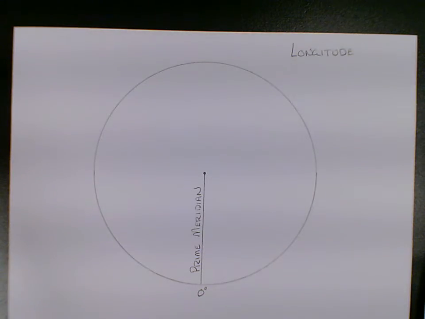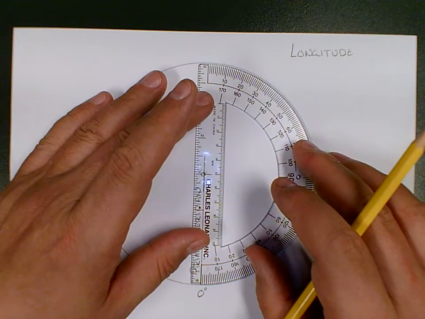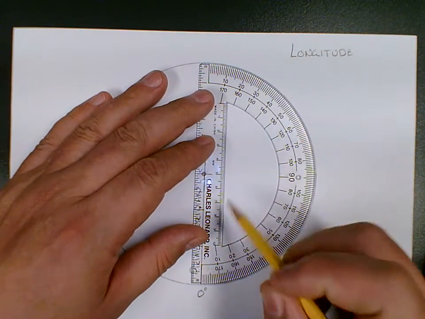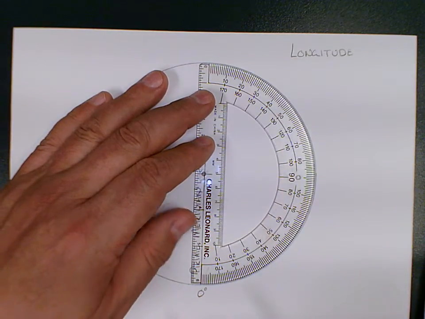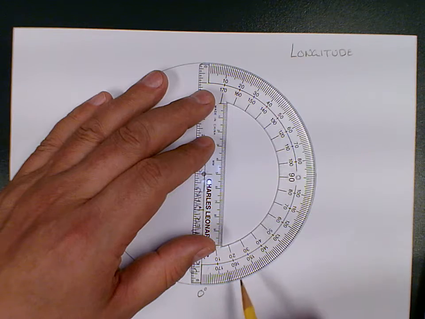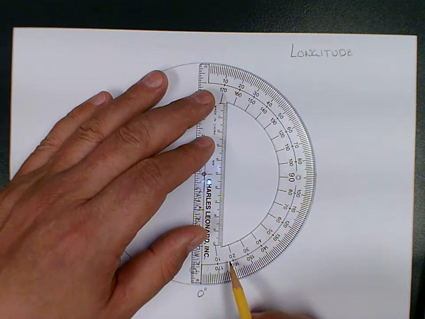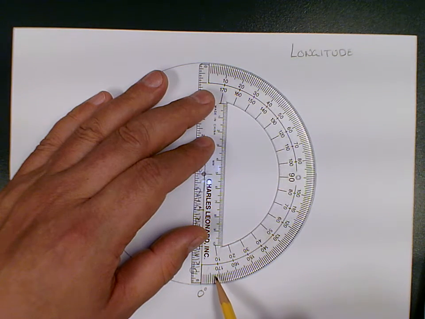All right, so it's time to measure some angles. So I'm going to take my protractor and I'm going to line up the hole on the dot, and I'm going to line up my 0 guides on the prime meridian. Now this time again we're going to do a 15-degree interval, so I need this to be 0. So just reviewing the protractor again, it has 2 scales. It has a scale on the inside and it has a scale on the outside. We need the value here to be 0.